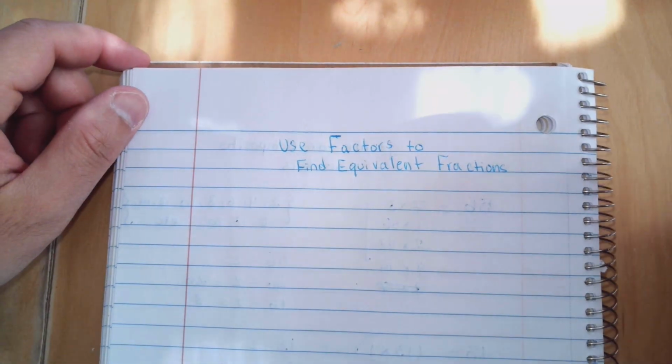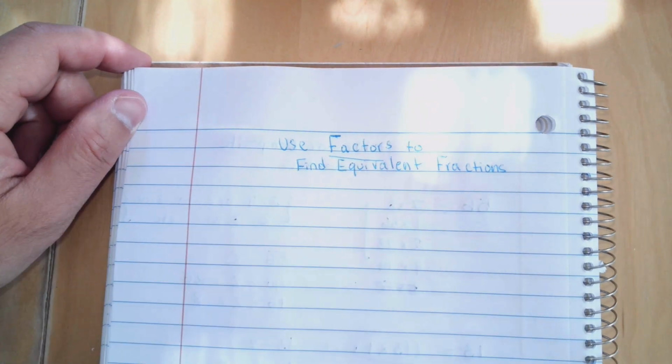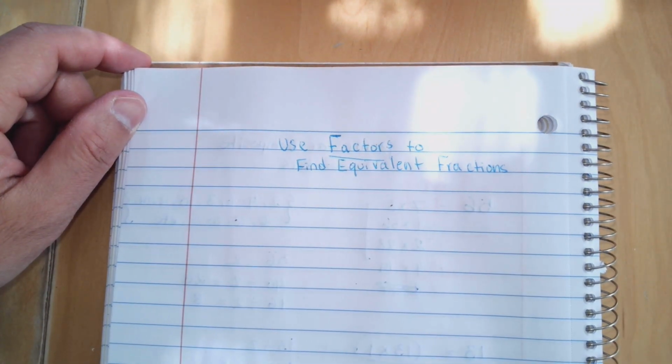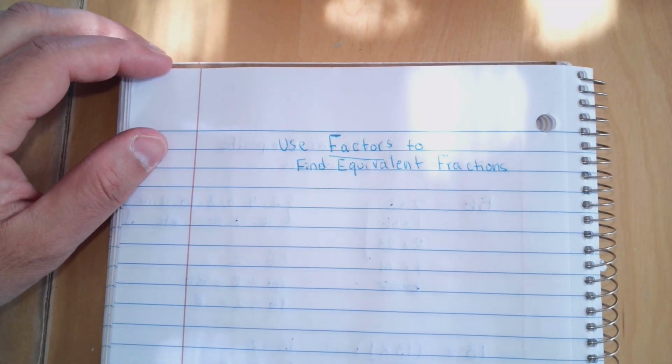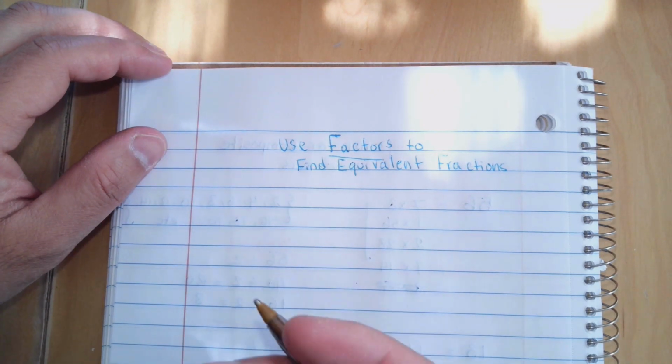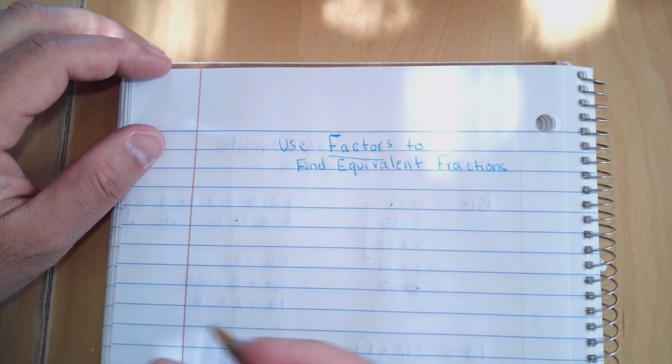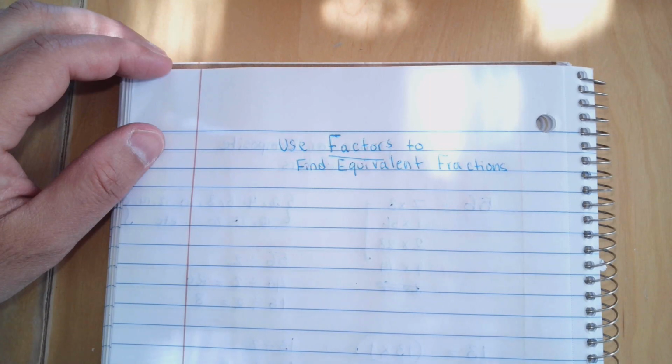This is a helpful skill, using the factors to simplify or to find equivalent fractions. Because is it easier to work with smaller numbers or bigger numbers? And the answer is definitely working with smaller numbers.